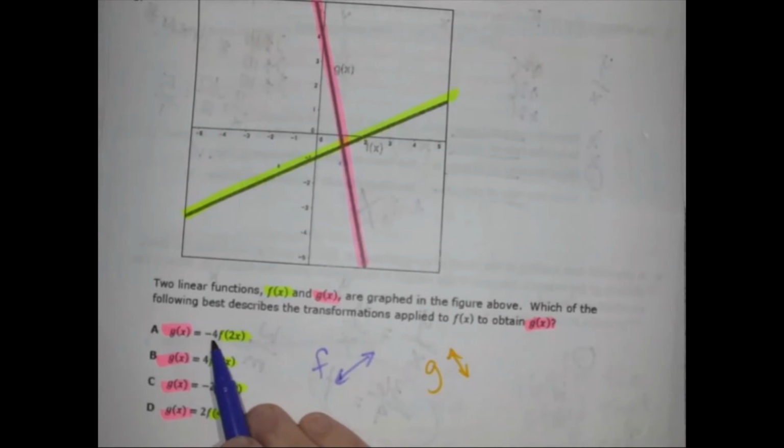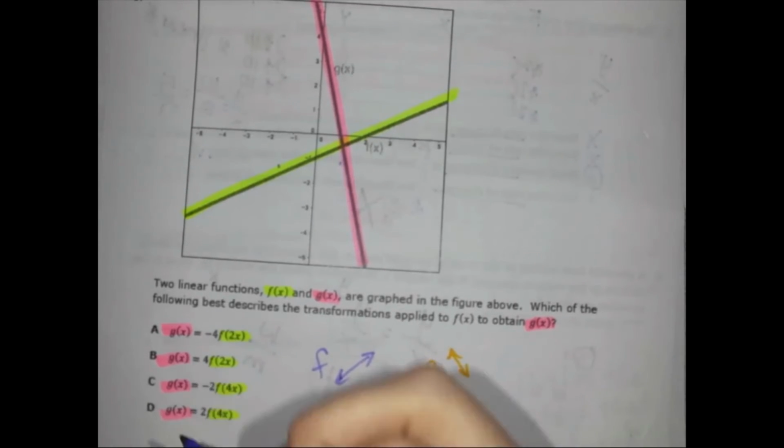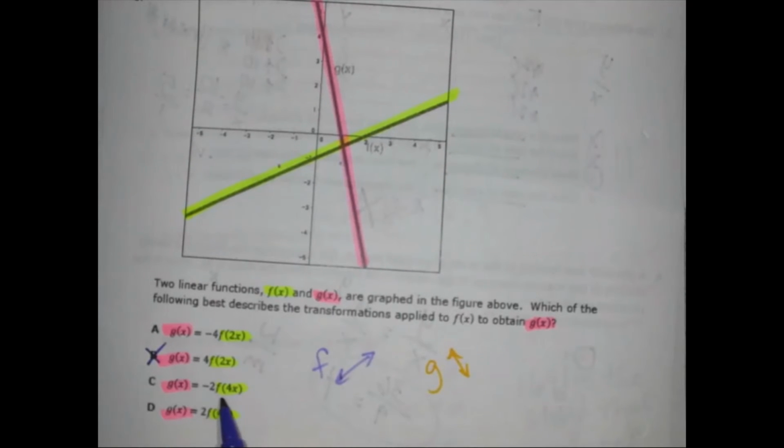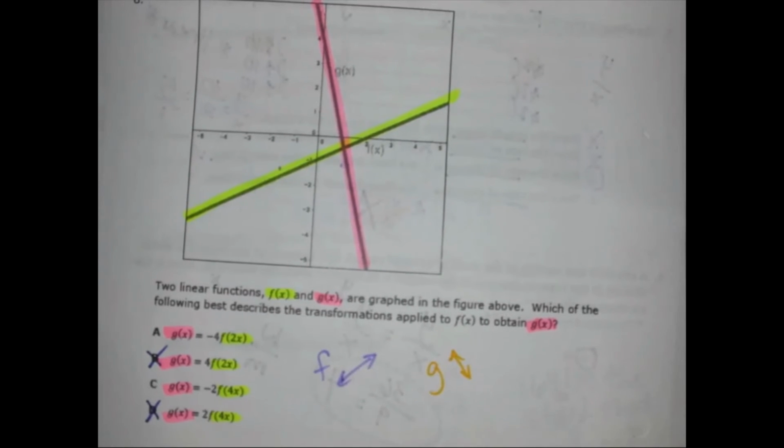A has a negative, so that could change my slope, so that's a possibility. B does not, so that goes away. C has a negative, so that's a possibility. D did not. Now I have to actually investigate the slopes.